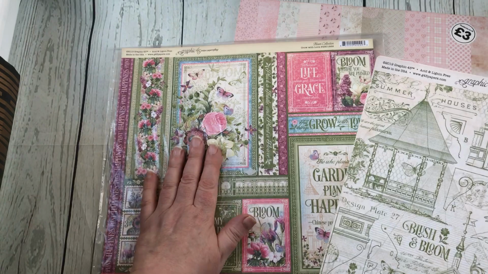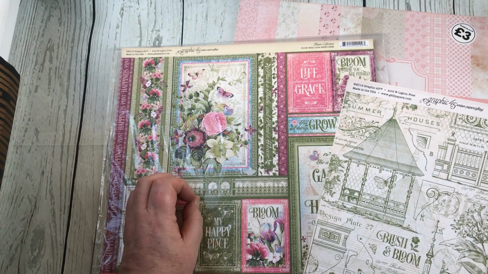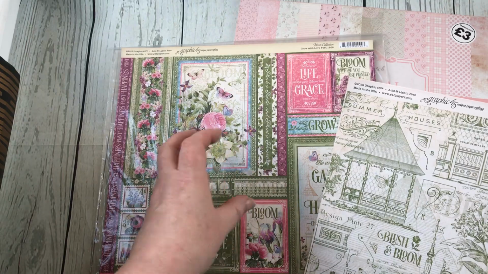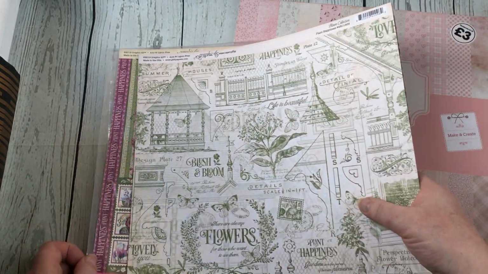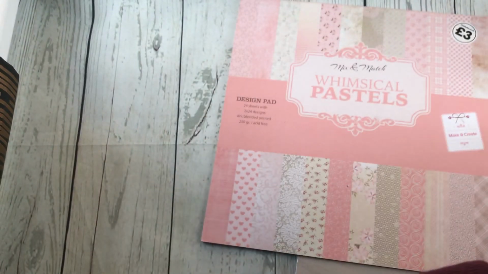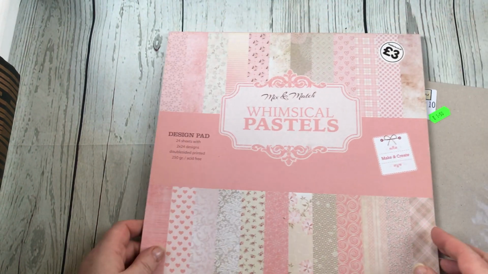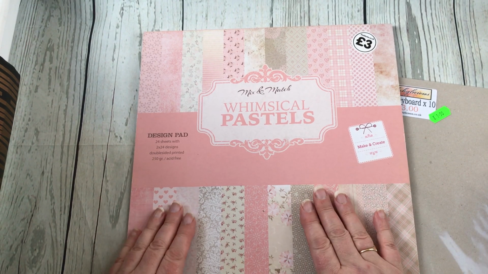So those are going to be my actual pages, and then the rest of this is what I'm going to be using for decorating up the covers and any other extra decorations that I want to put on the album.